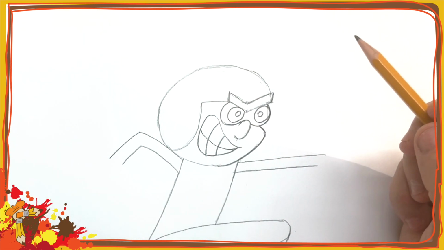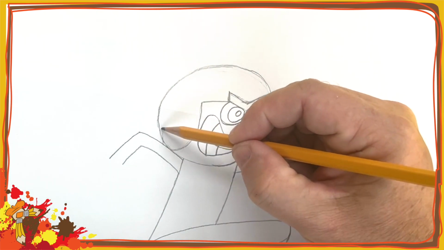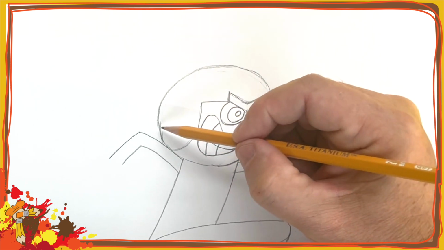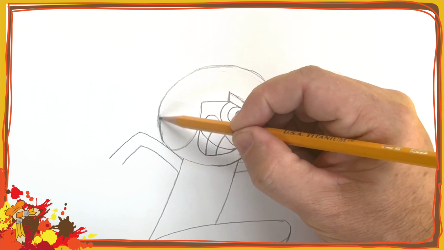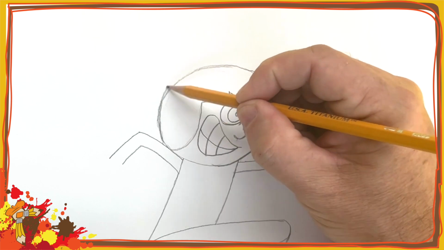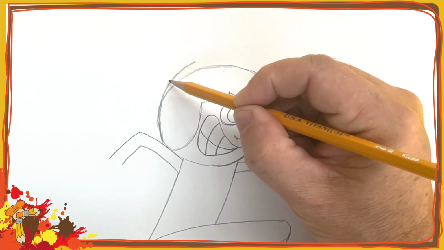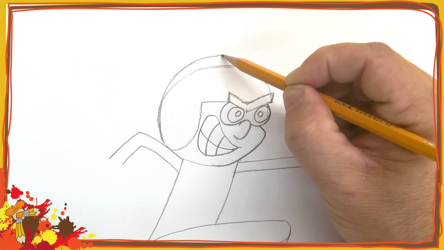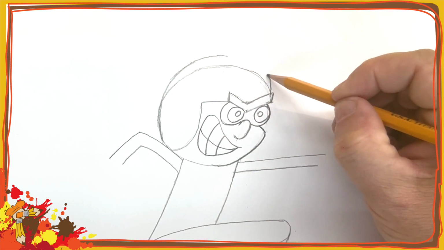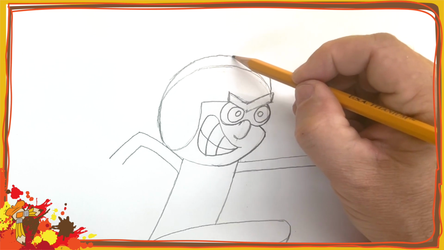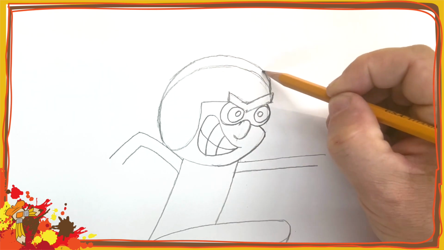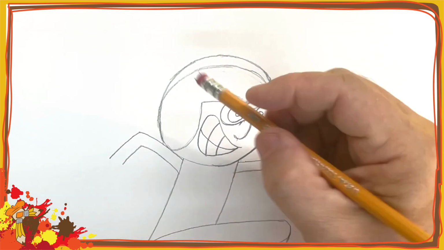And then we'll go ahead and add some detail to the helmet. I still want this helmet a little bit larger, so I'm going to come on the left side, bring it up, and just kind of follow this top line here. Just make it a little bit bigger. Just like that right there. Make it a little bit larger. And then I can erase this line here.